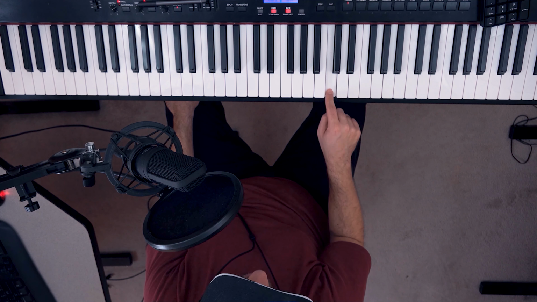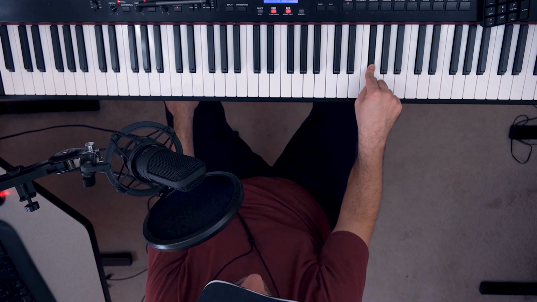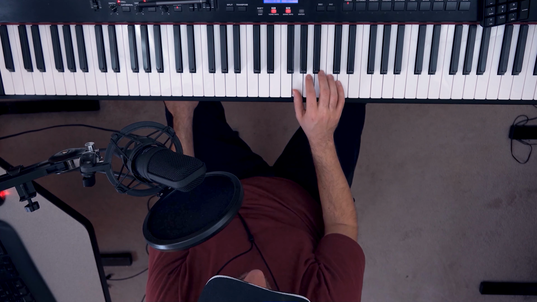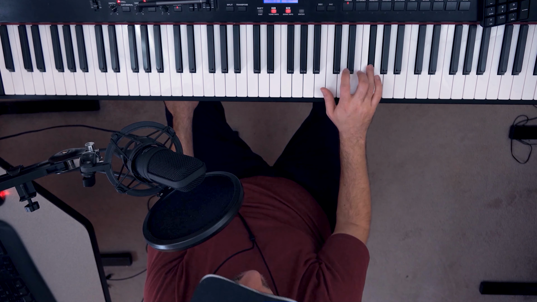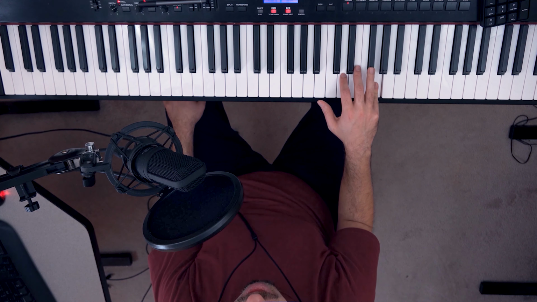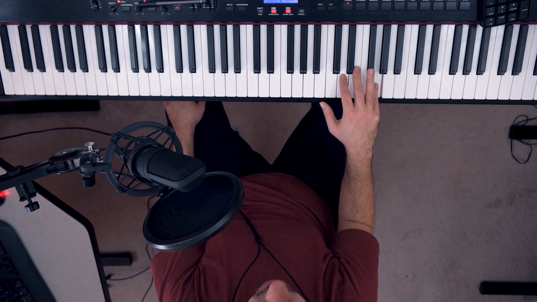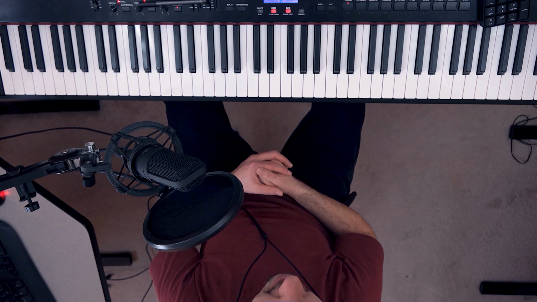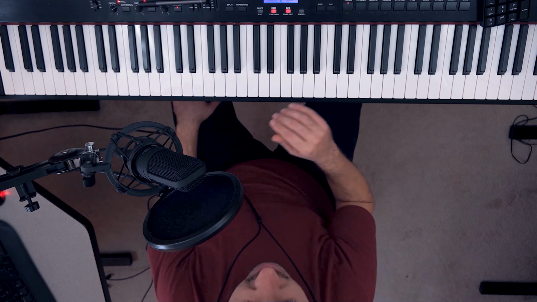The key of G major, by definition, has an F sharp in it. So when you're playing the G major scale, you want to make sure that you have that same note that's also designated in your key signature. Now, we're working a little bit ahead right now, and we're going to get more in detail about keys and things like this in the next lesson.